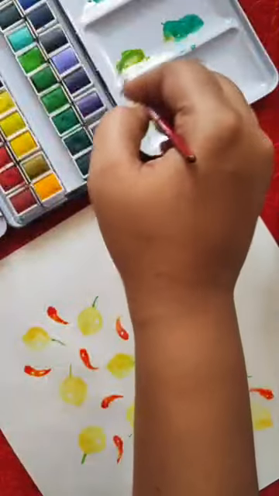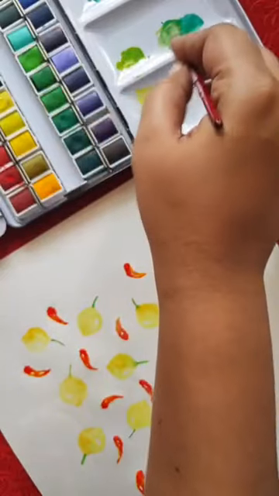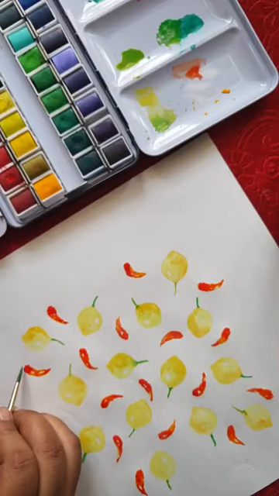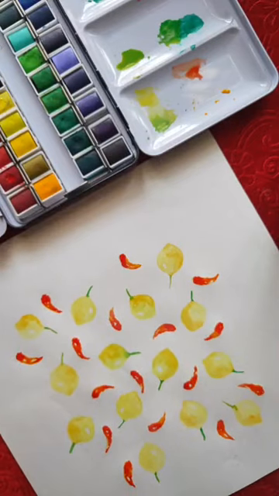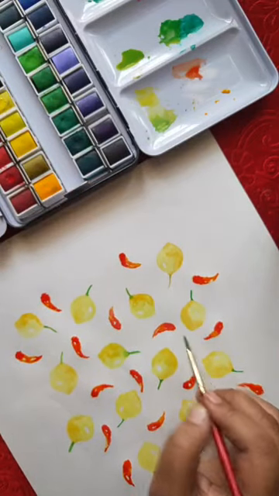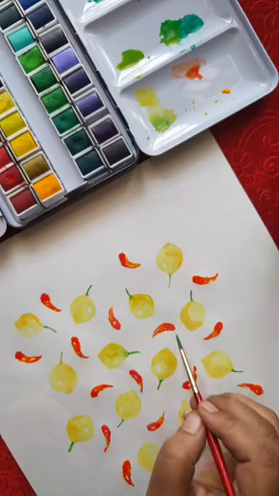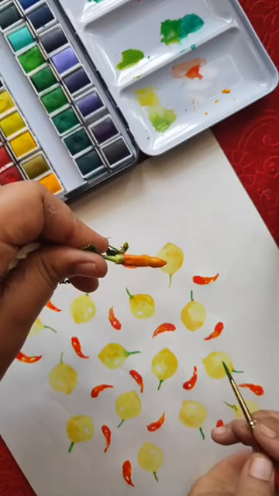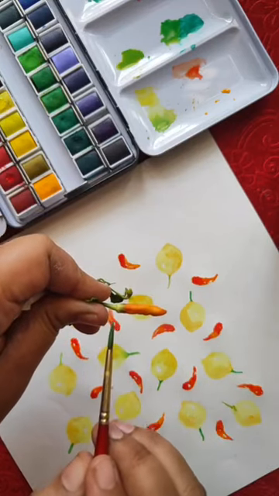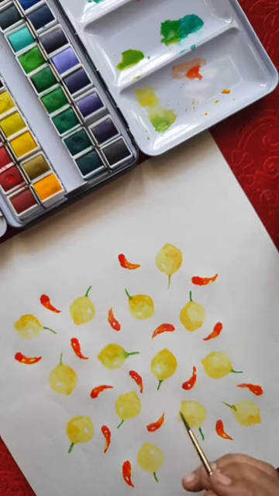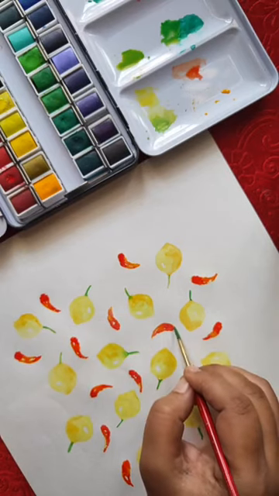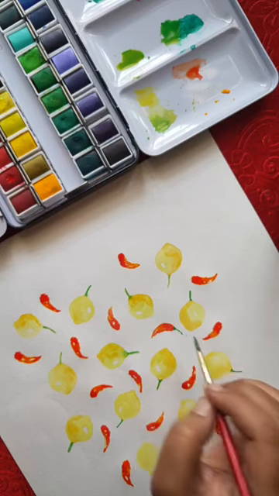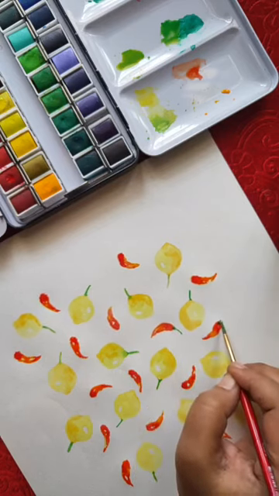Okay, so chilies are done, and I'm going to go in with a green. Let me just mix it a little bit with this green because I want it slightly dark. Now the chili needs to have a cap, so let me go for ones that are dry. When I say cap, you see the top of this chili, you see the green. This portion needs to be there. It's not just a stem up. So remember to put in a V shape and then put in a little bit of V.